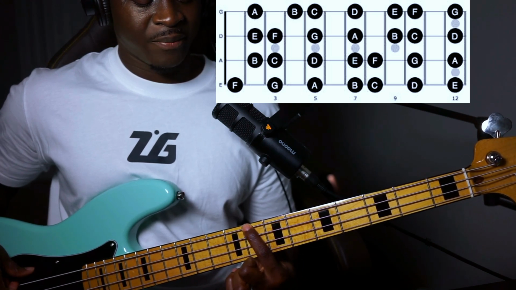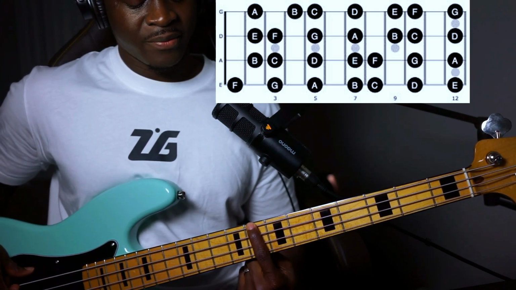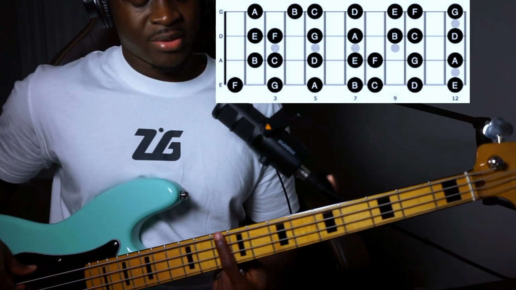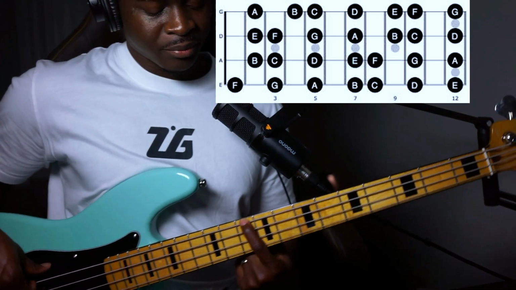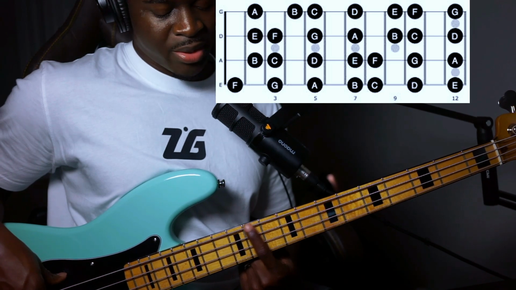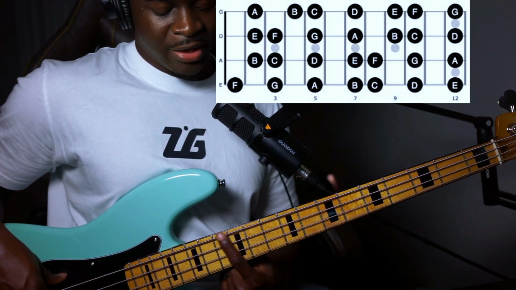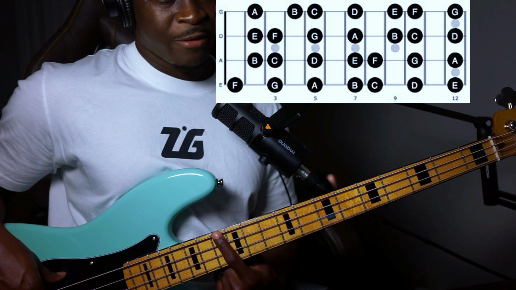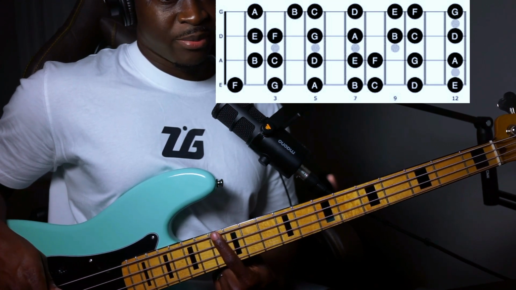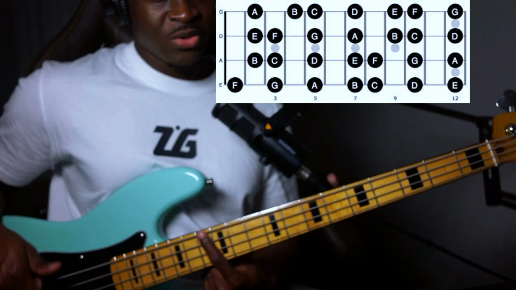This is C. And then C sharp, D, D sharp, E, and then F again. From E to F, there is no flat or sharp. So it just goes from E to F.